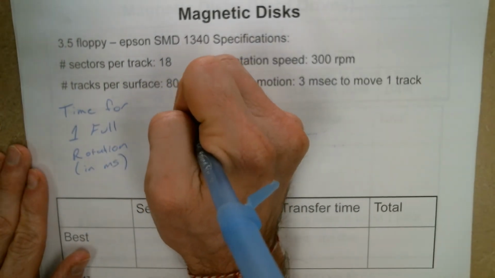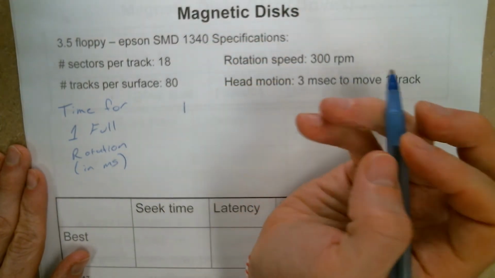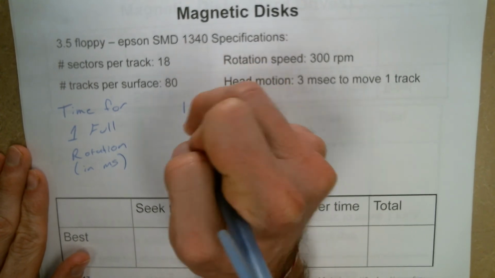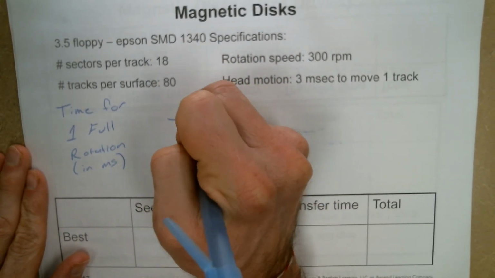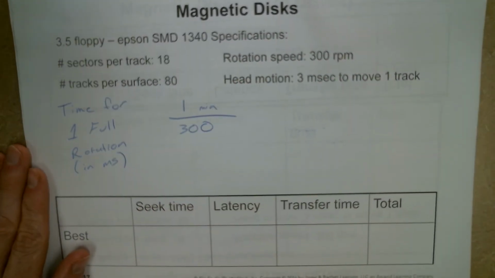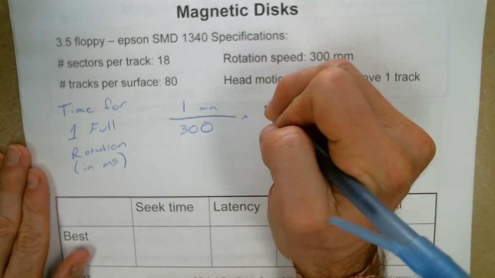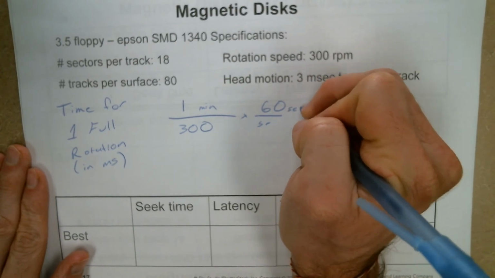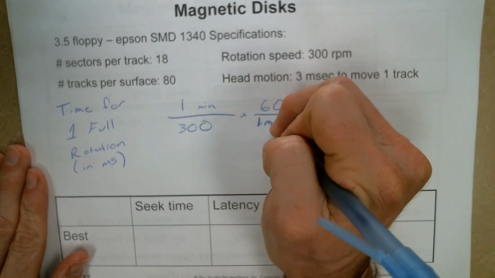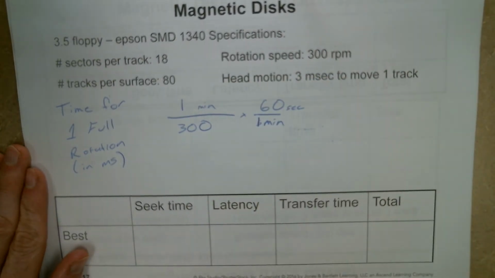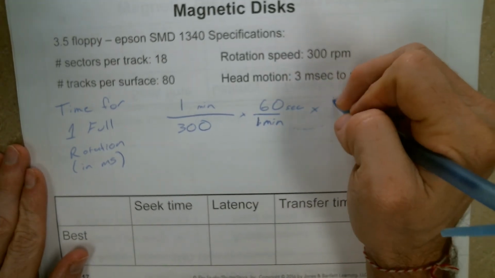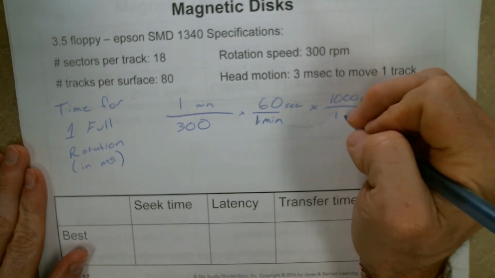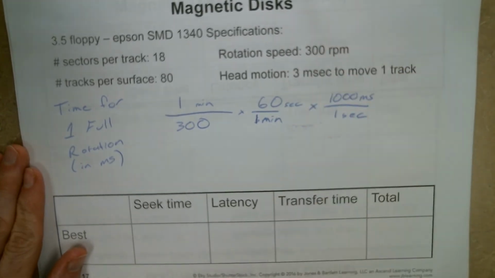So we know that 1 minute gives us 300 rotations. And we know that there are 60 seconds in 1 minute. And we should know, or hopefully we know, that there are 1,000 milliseconds in 1 second.